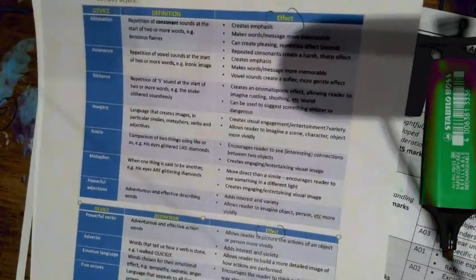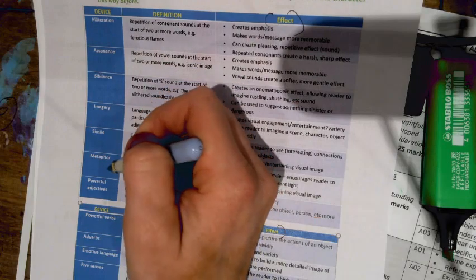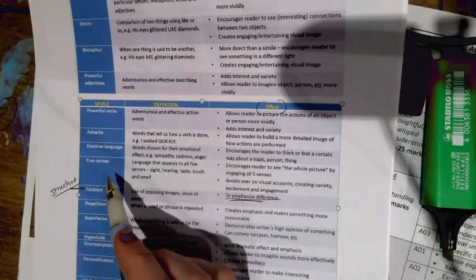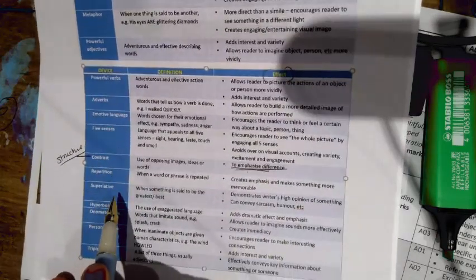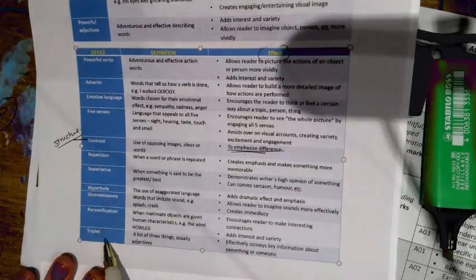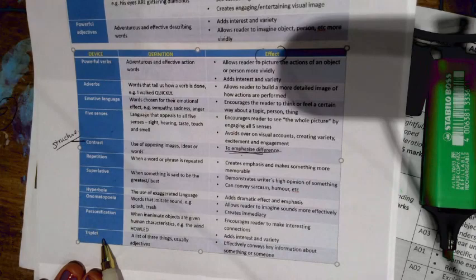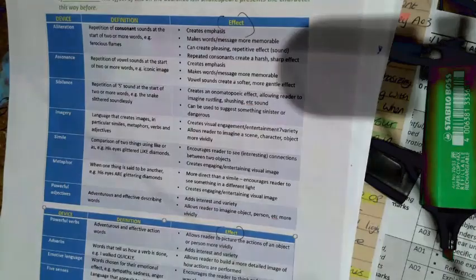So the methods you've got here are things like alliteration, assonance, sibilance, imagery, simile, metaphor, powerful adjectives, powerful verbs, adverbs, emotive language, the five senses, contrast, repetition, superlatives, hyperboles, onomatopoeia, personification, and the triplet. Okay, so using these methods, the writer is using the methods to create these effects.